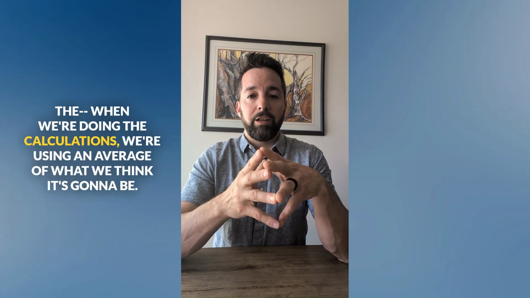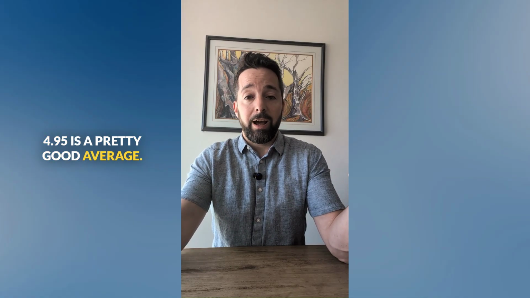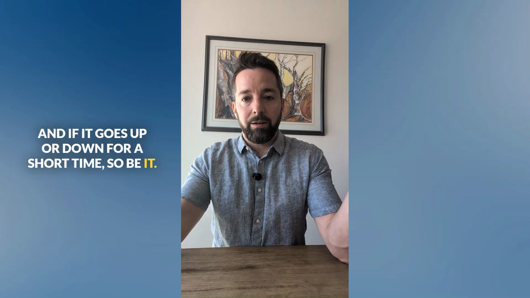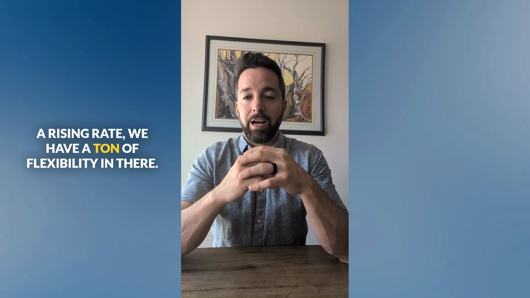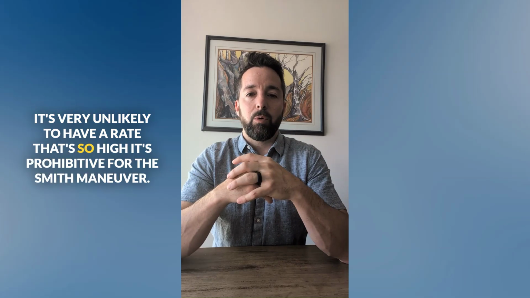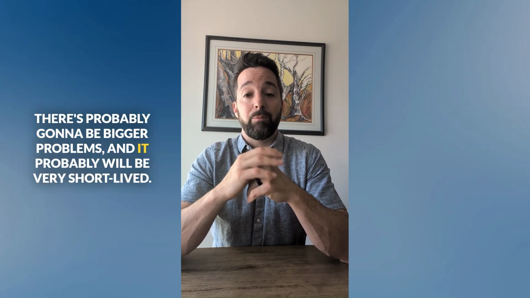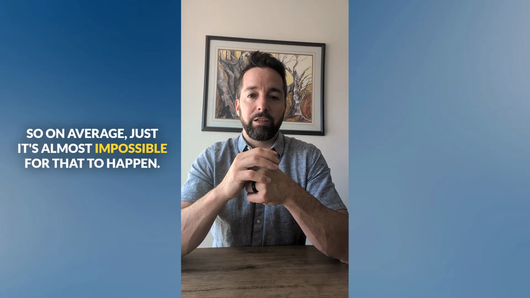When we're doing the calculations, we're using an average of what we think it's going to be. 4.95 is a pretty good average. And if it goes up or down for a short time, so be it. Overall, we're going to get the right tax benefits from that. So with a rising rate, we have a ton of flexibility in there. It's very unlikely to have a rate that's so high it's prohibitive for the Smith Maneuver. But is it possible? Sure. There's probably going to be bigger problems, and it probably will be very short-lived. So on average, it's almost impossible for that to happen.